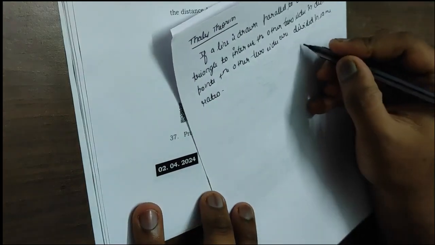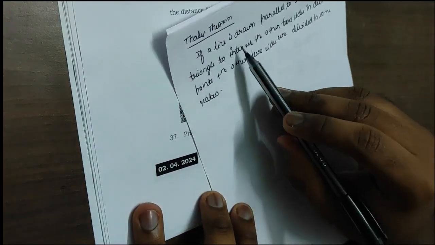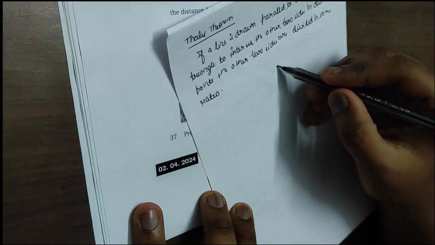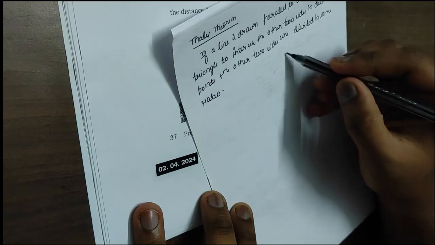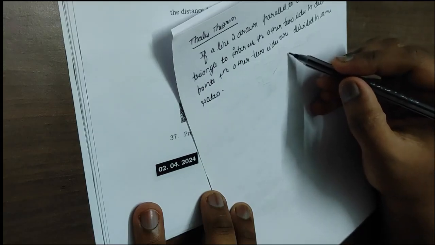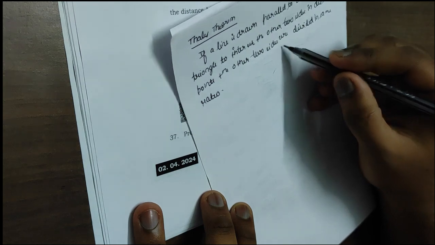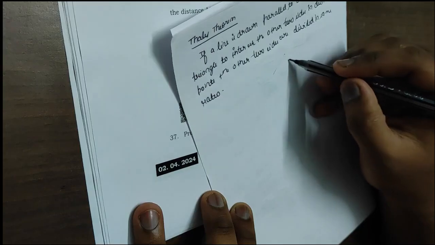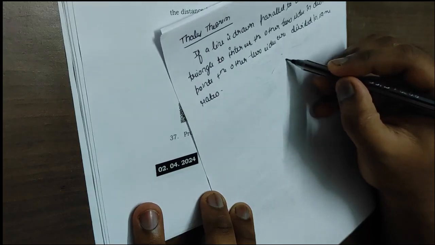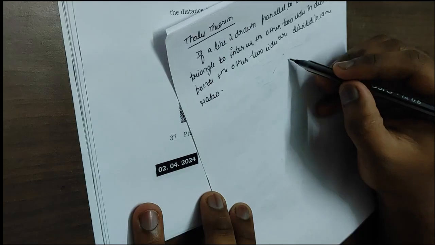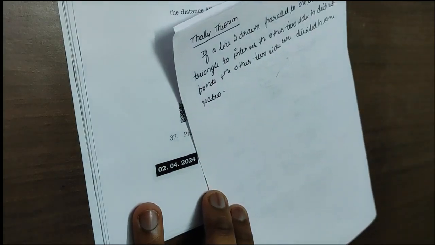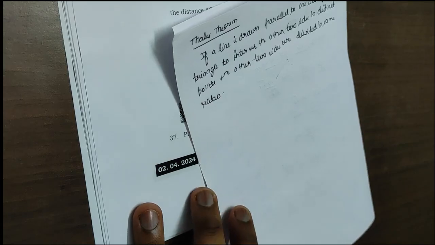Now if we consider a triangle and a line is drawn parallel to one side of the triangle, the other two sides are divided in the same ratio. If we draw a line parallel to one side of a triangle, the upper side is in the same ratio to the lower side, whatever the point where the line cuts the other side of the triangle. Now let us prove the theorem.